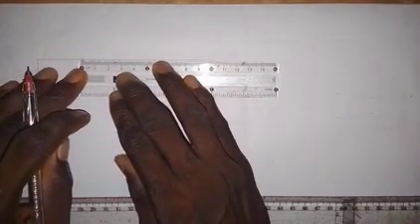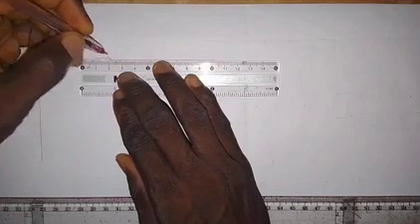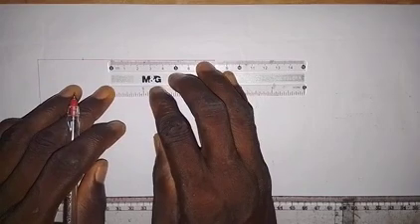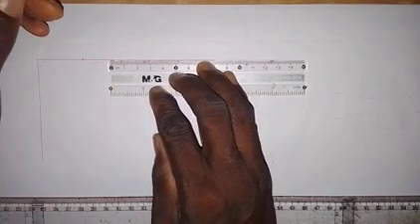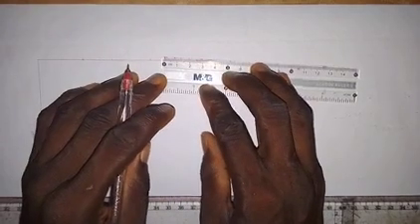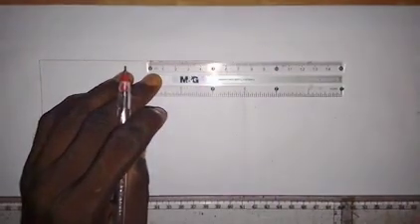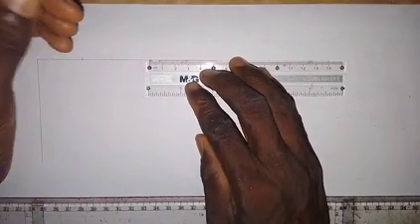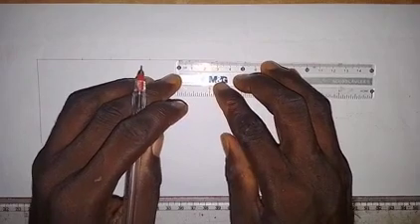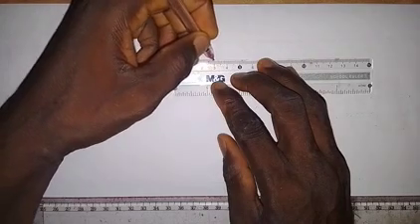The next is 2,200. That will give us 22 millimeters. So this is 22 millimeters here. The next one we have is 3,000, so that will be 30 millimeters, if we divide 3,000 by 100. Then the next one we have 2,200, which will be 22 millimeters. So this is 22 millimeters here. Then followed by 3,000, so that is 30 millimeters. Here we have 30 millimeters.